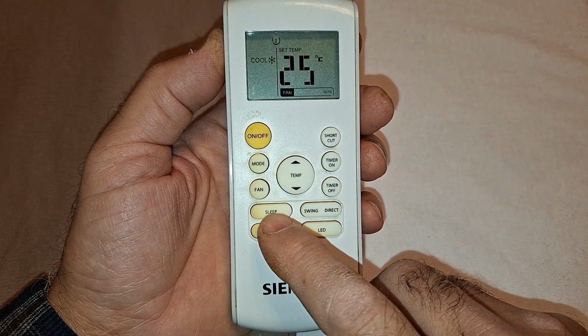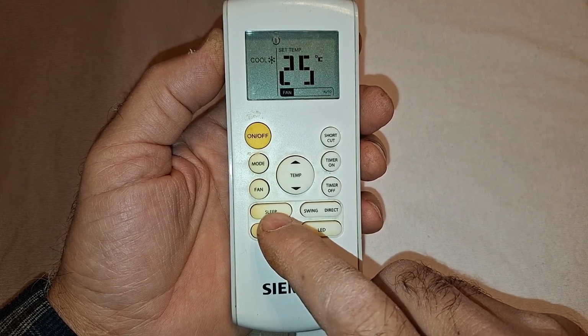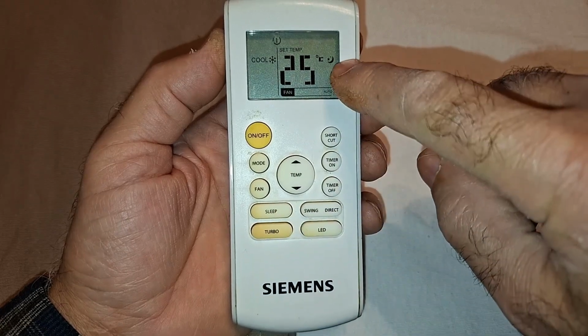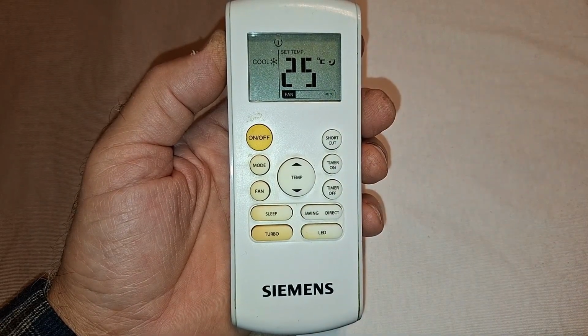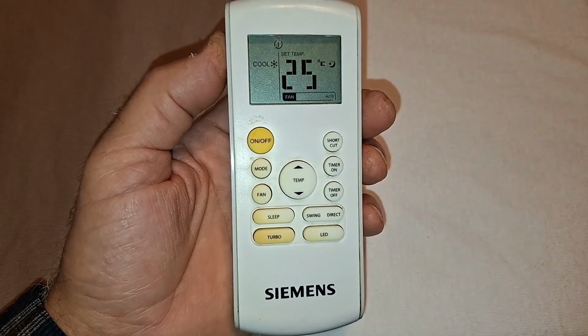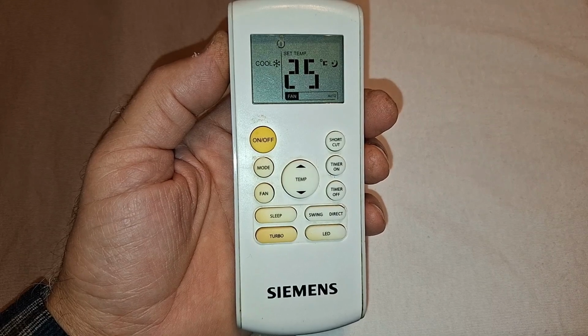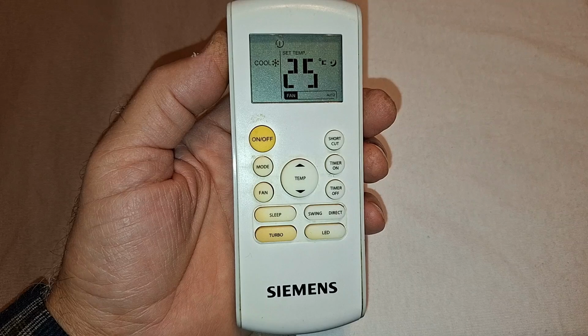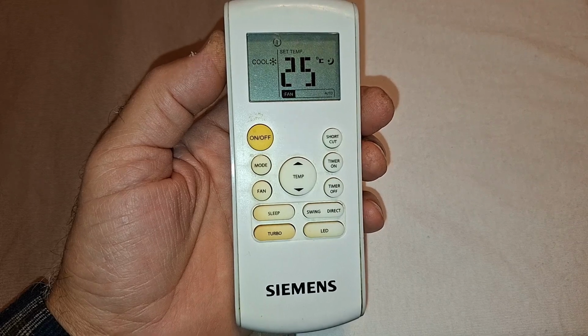The sleep button is for night use. When this button is pressed, a crescent moon and star symbol appears on the screen. In this mode, the air conditioner will raise the temperature by 1 degree Celsius after 2 hours and another 1 degree after a few more hours have passed.